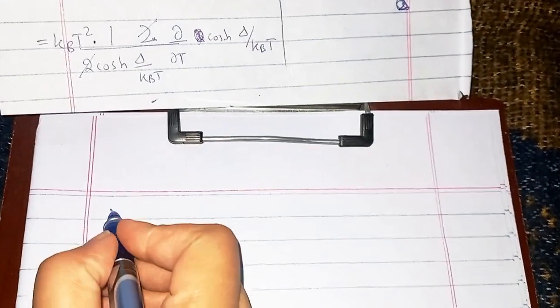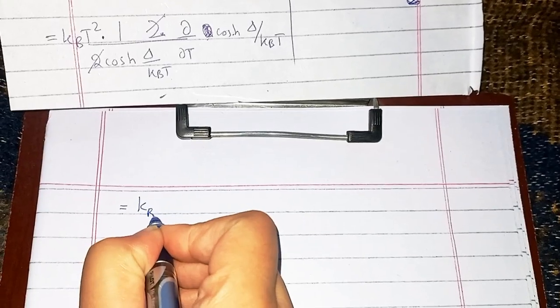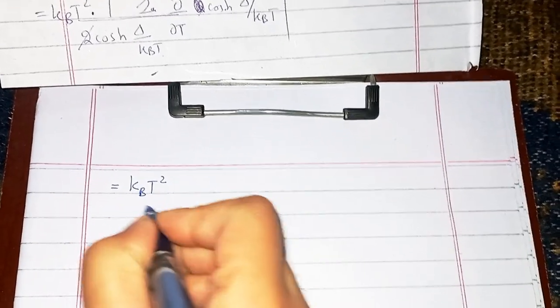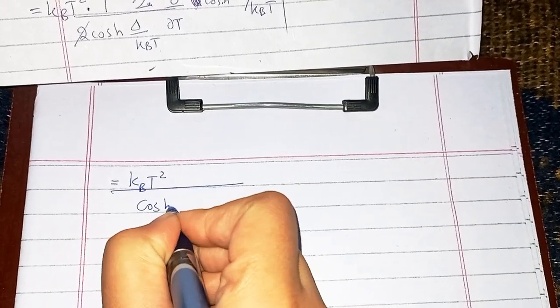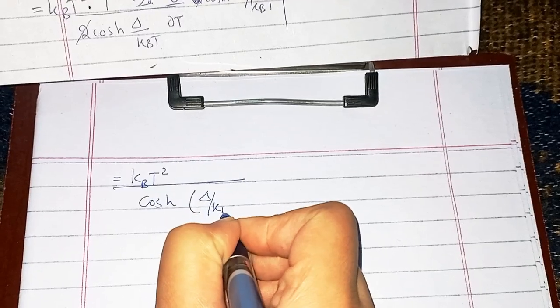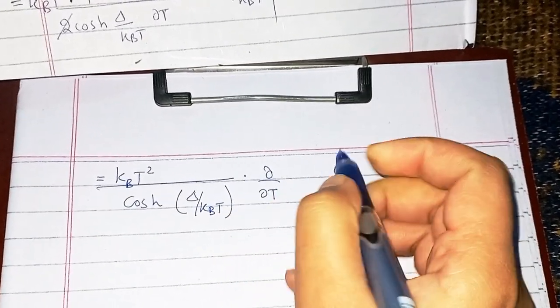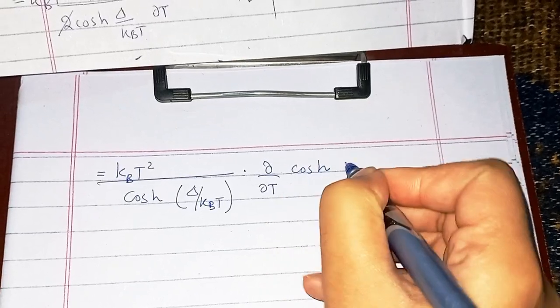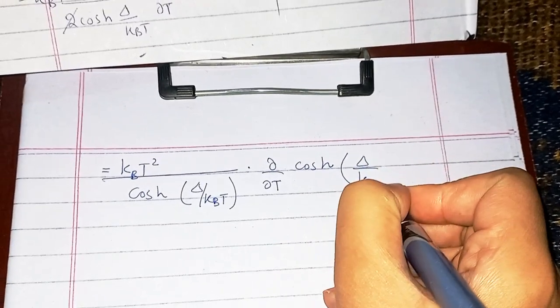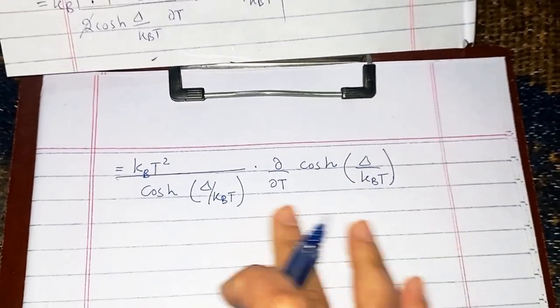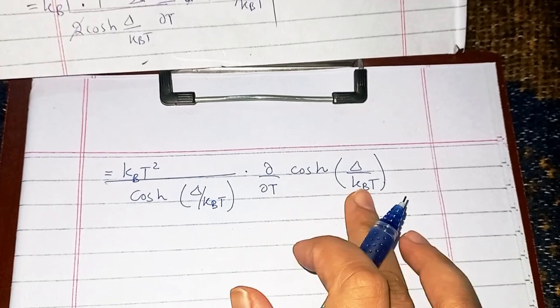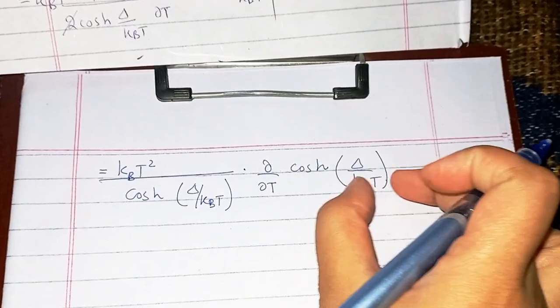So we have here k_B T square divided by cosh of delta by k_B T, partial derivative with respect to temperature, cosh of delta by k_B T. Now we need to solve this differentiation. And what is the derivative of cosh of an angle?